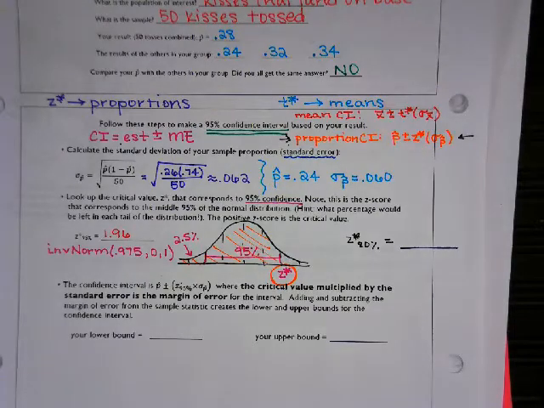Would that be 85%? Because if you have 10 on each side... You kind of said it yourself. Each tail.